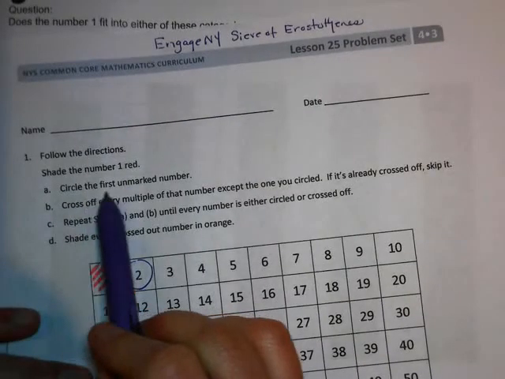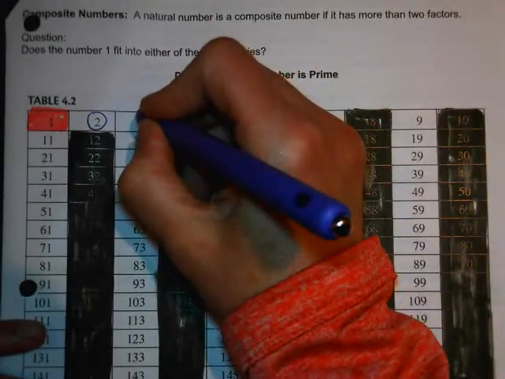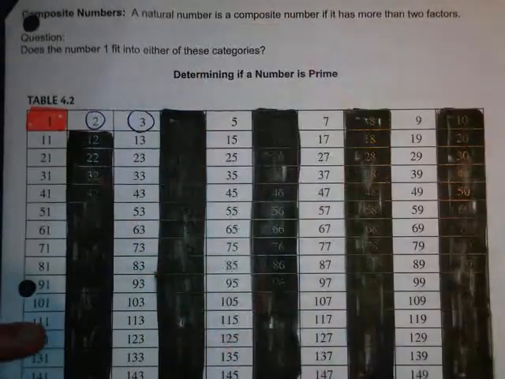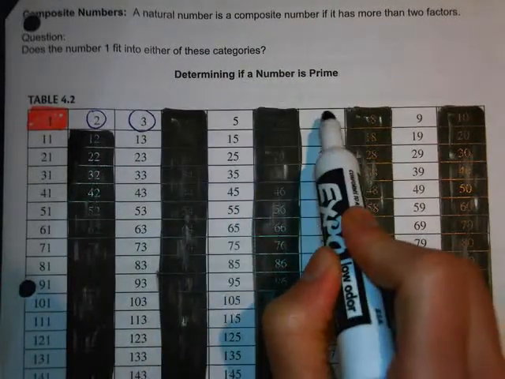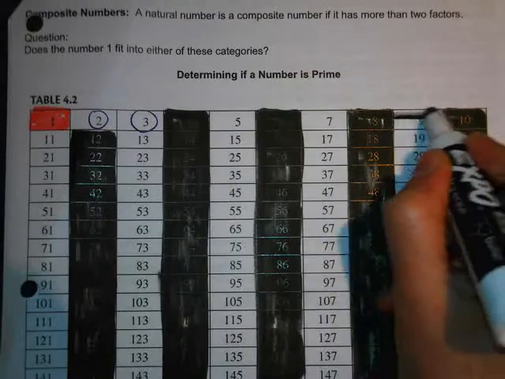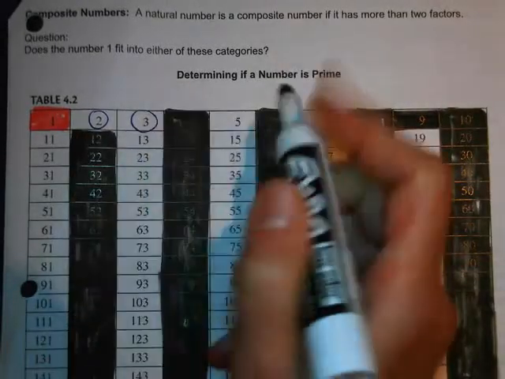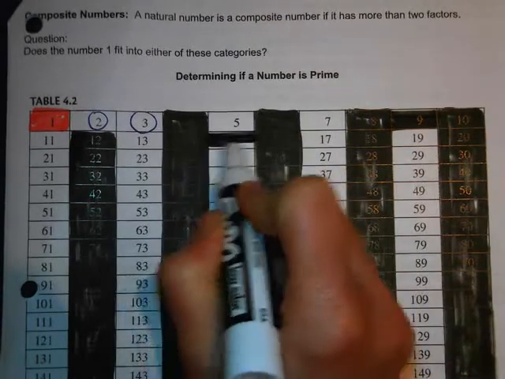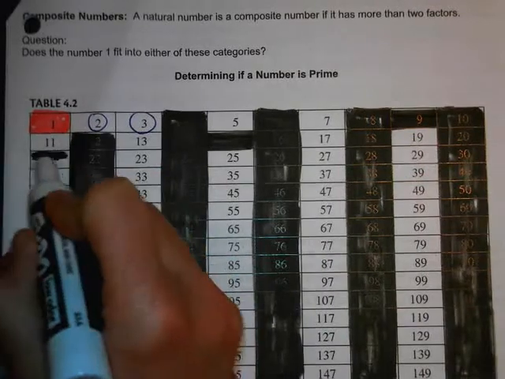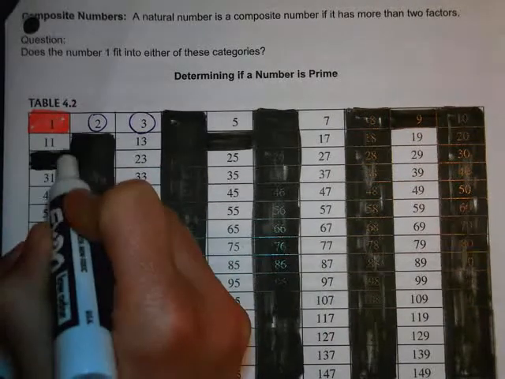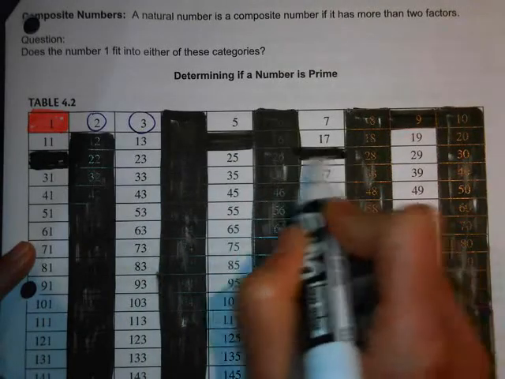So the first unmarked number now would be 3, and we're going to cross off all multiples of 3. So 3, 4, 5, 6, 7, 8, 9, 10, 11, 12, 13, 14, 15, 16, 17, 18, 19, 20, 21, 22, 23, 24, 25, 26, 27, 28, 29, 30, 31, 32, 33.